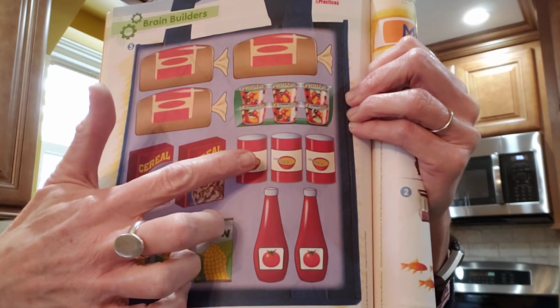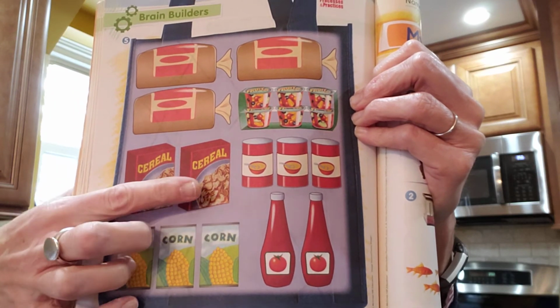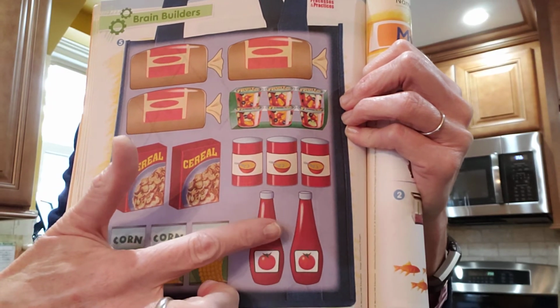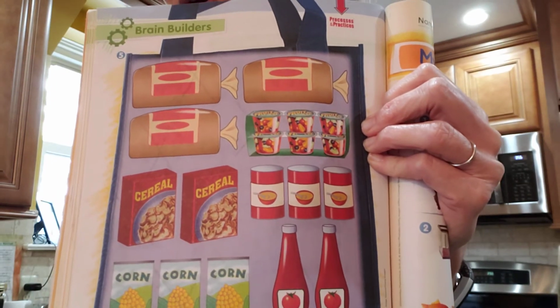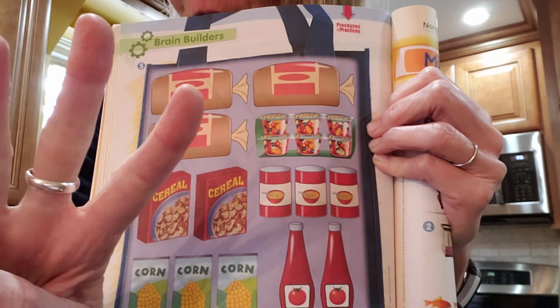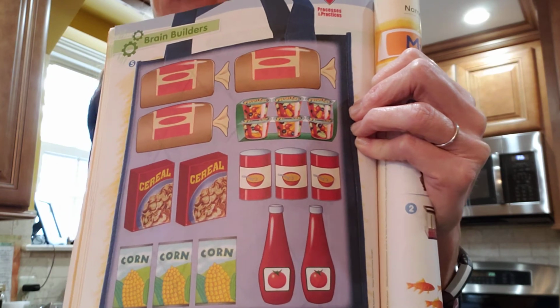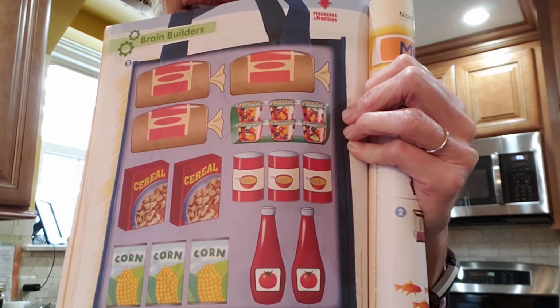Let's count the soup. 1, 2, 3. And let's count the cereal. 1, 2. Let's count the corn. 1, 2, 3. And let's sort and count the ketchups. 1, 2. So it looks like most groups either have 3 or 2 in them. There's one that had way more than the others.